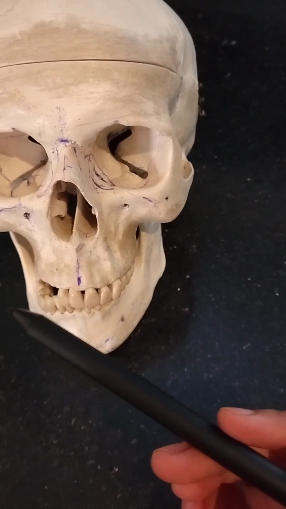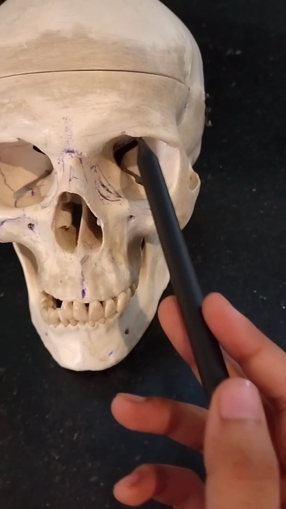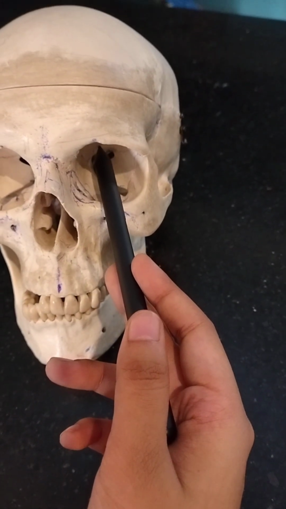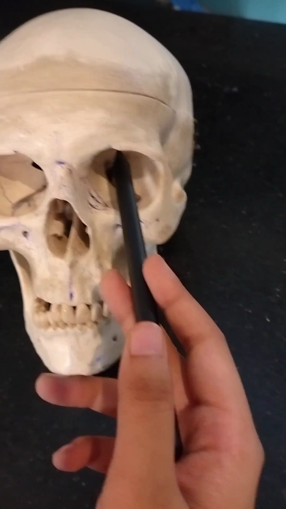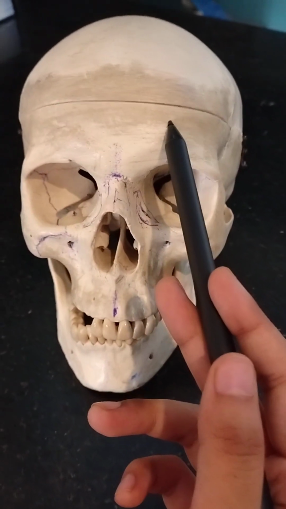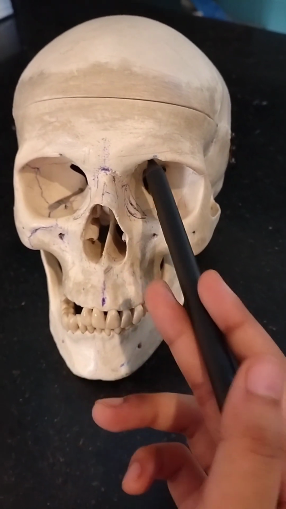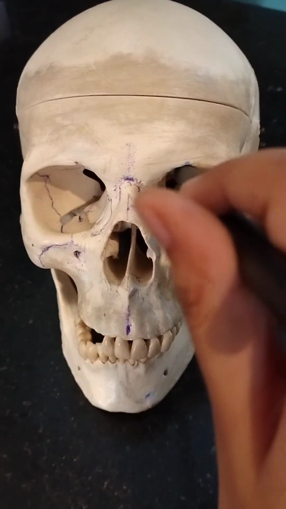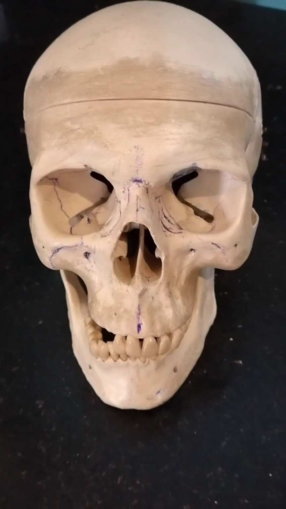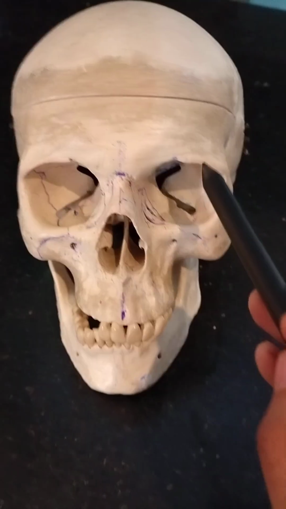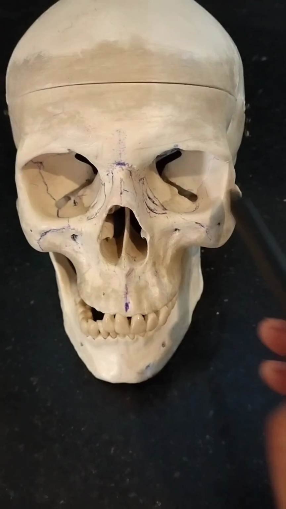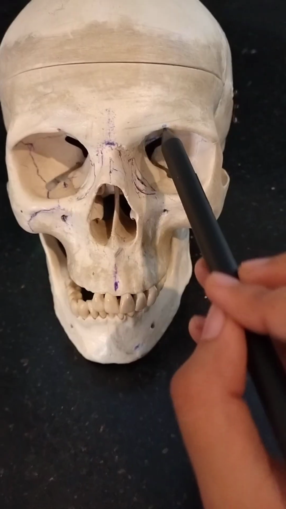In the orbit, we have the ethmoid bone. In the orbit, we have the orbital plates, which are a part of the frontal bone. They form the roof of the orbits, and then we also have a supraorbital foramen, that is this part, supraorbital foramen or notch. It transmits the supraorbital nerves and vessels.